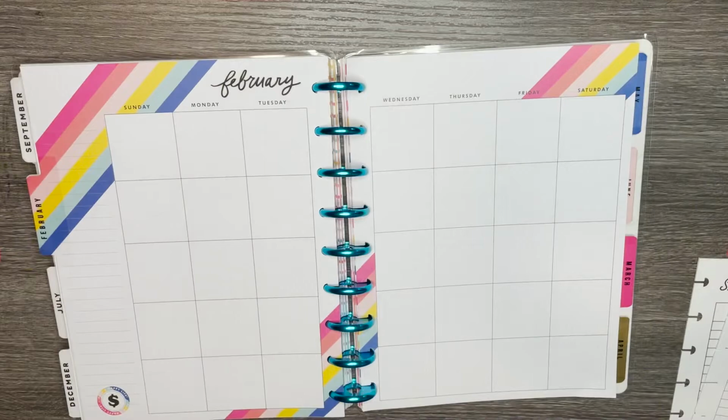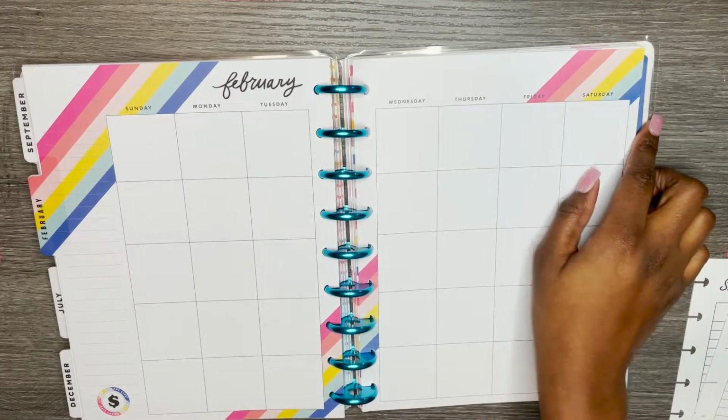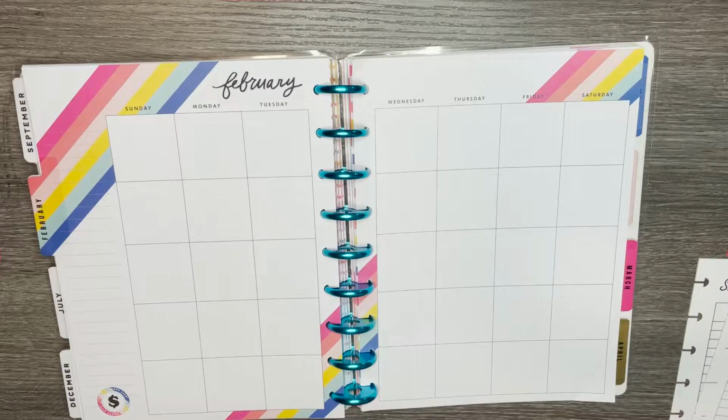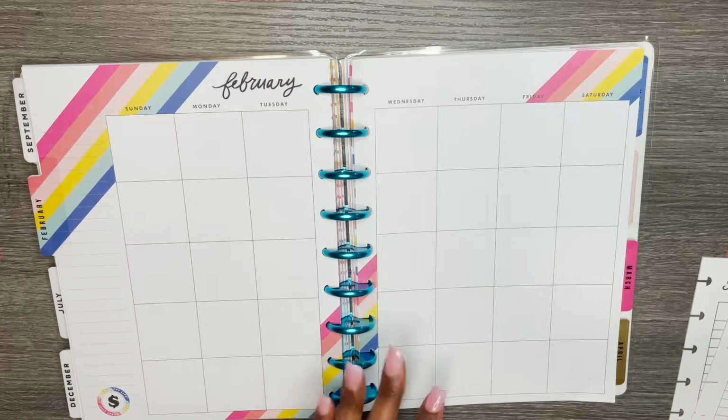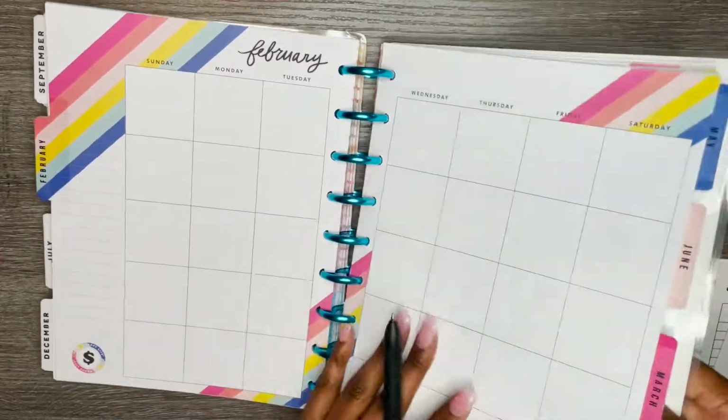I am using an undated extension pack for February. I will be just kind of writing the dates in. So let me look at a February calendar. And I don't know if I'm going to have you all sit through this as I write the numbers in.